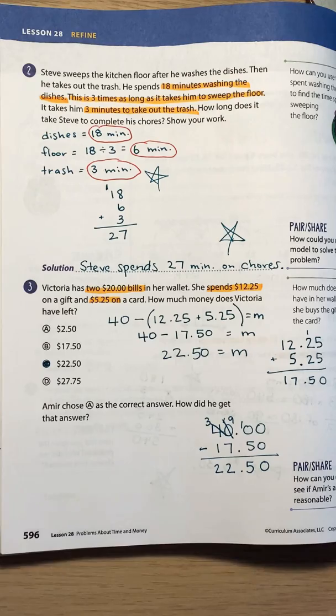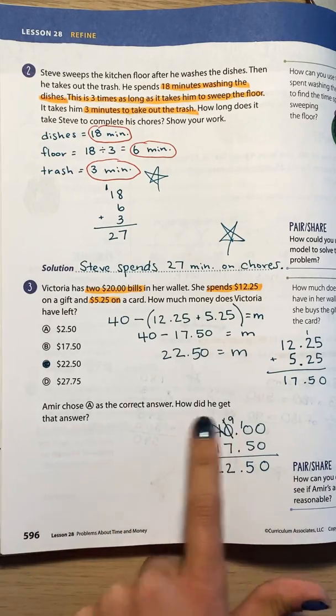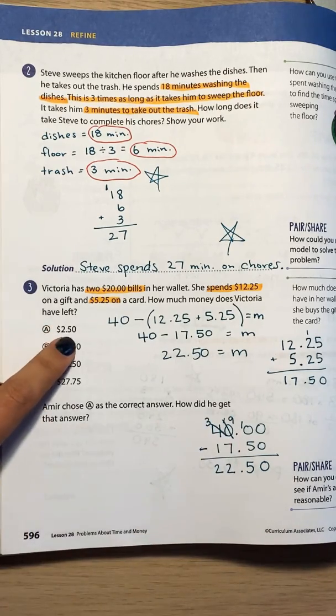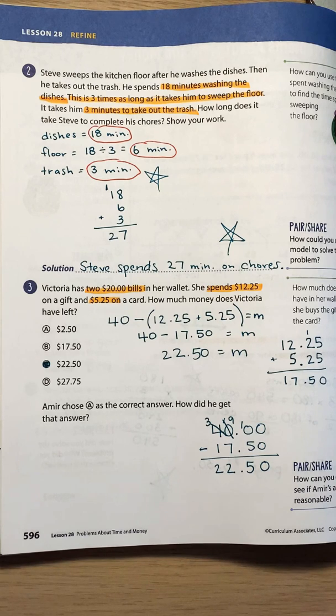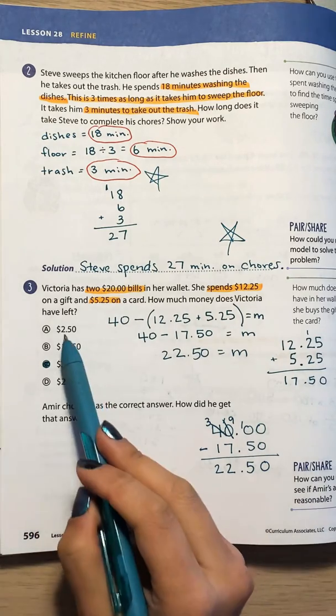All right, so Amir chose A as the correct answer. How did he get that answer? So he picked $2.50. So how do we think he got that? Try and pause and figure it out, because I know these are challenging problems. If somebody gets the wrong answer, figuring out what they did wrong is difficult. So it's called error analysis. It is definitely tricky, but try and challenge yourself, figure out what this person did wrong to get $2.50.